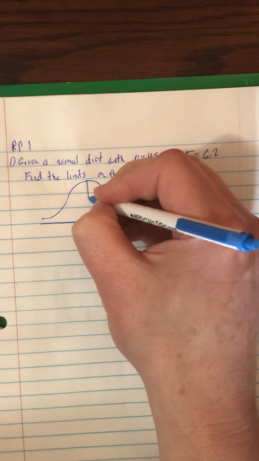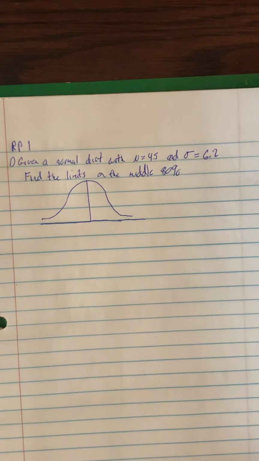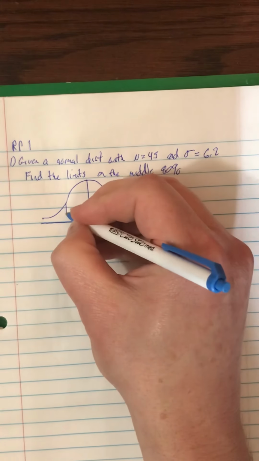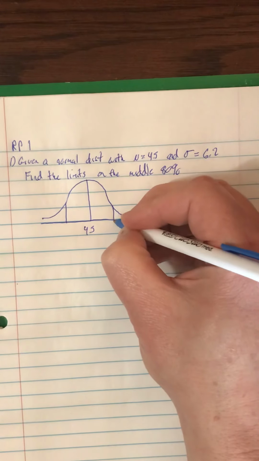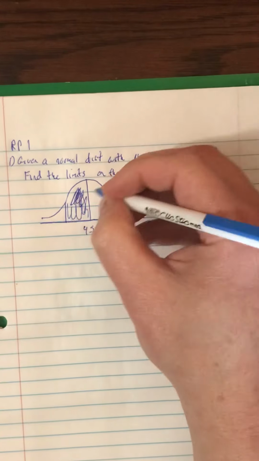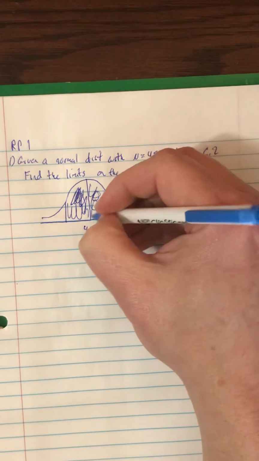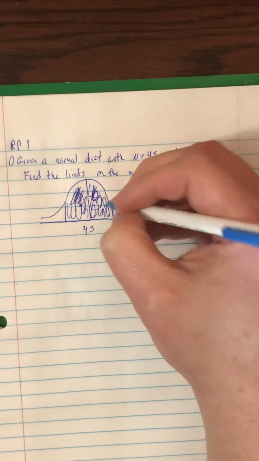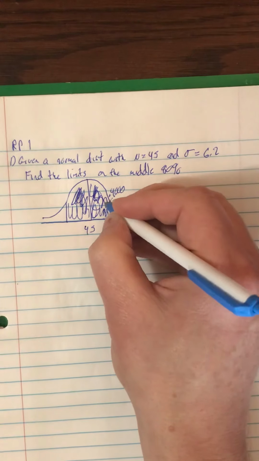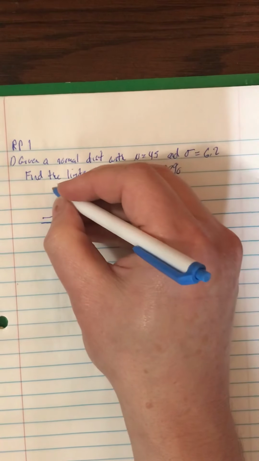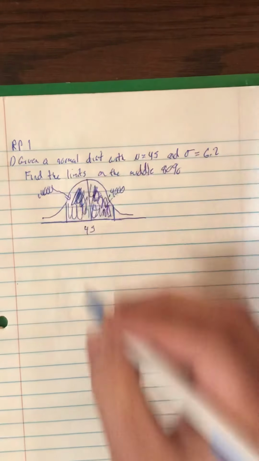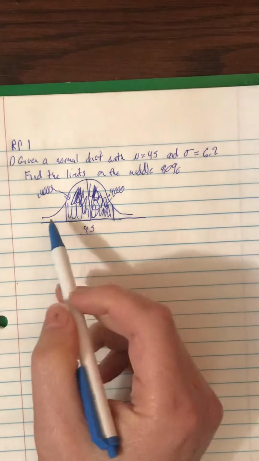All right, first off, we have a mean right here of 45. And we want to know what these two numbers are so that the area under the curve on each side of the curve is 0.400. So the area from here to the middle is 0.400, and from here to here is 0.400. Okay, that would be the middle 80%.